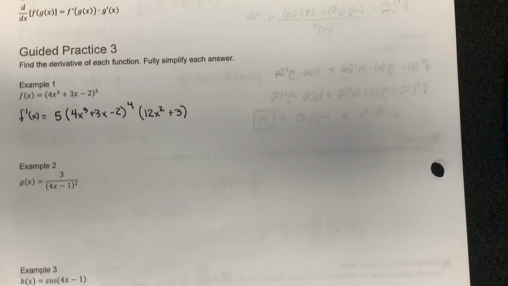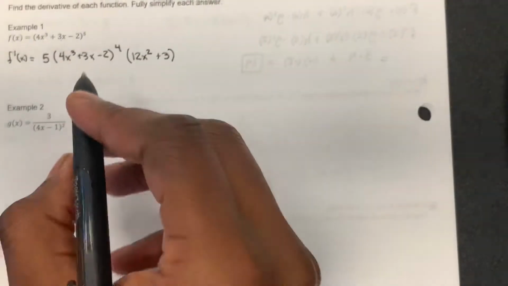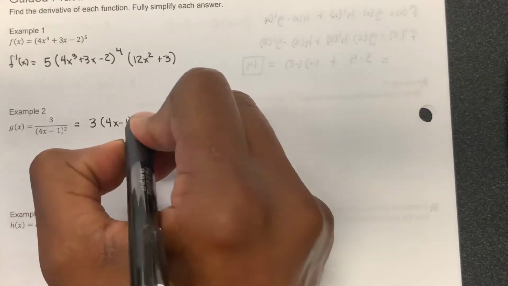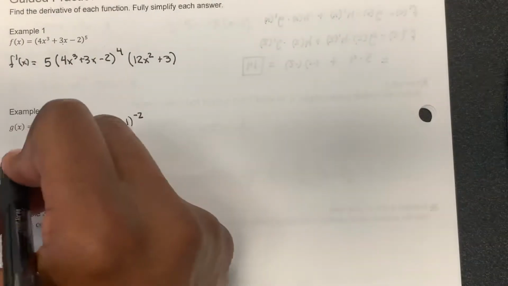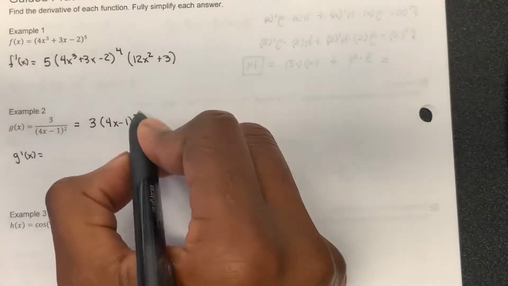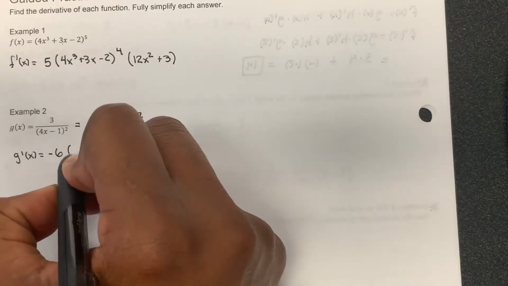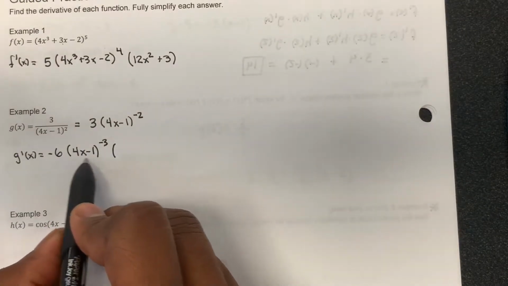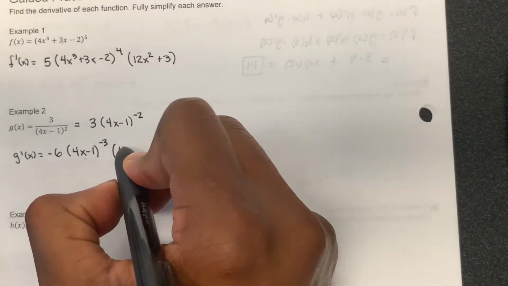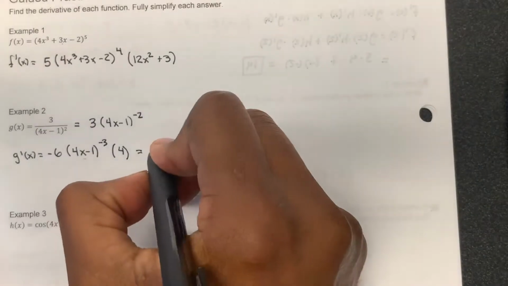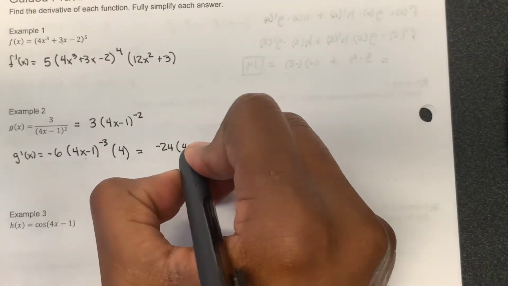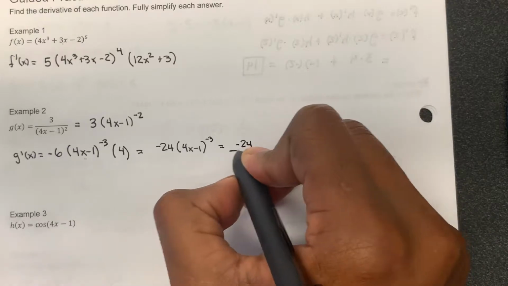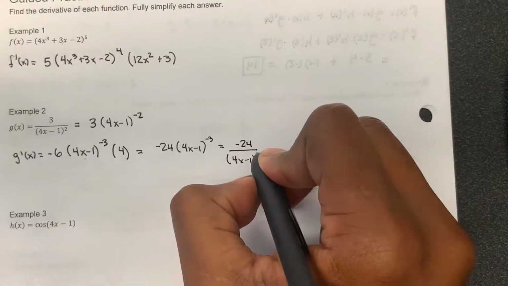For example 2, we have this problem where we could do the quotient rule, but it is easier to rewrite this as 3 times 4x minus 1 to the negative 2 power. And from there, we multiply the negative 2 times the 3, we get negative 6 times 4x minus 1 to the negative 3 power. And the chain rule says that we should also multiply by the derivative of 4x minus 1, which is 4. So we get negative 24 times 4x minus 1 to the negative 3. If we wanted to fully simplify this, it would be negative 24 over 4x minus 1 cubed.